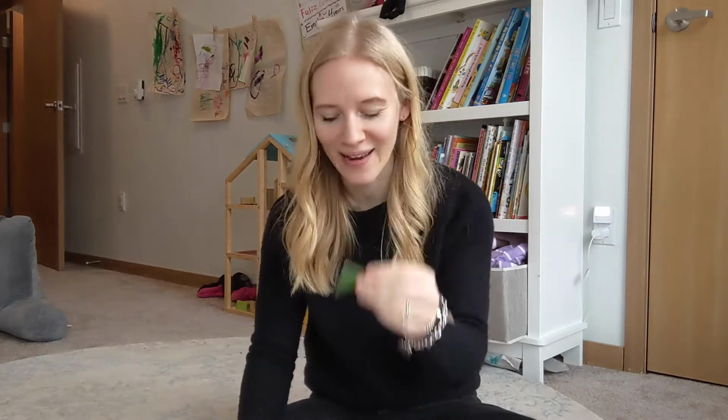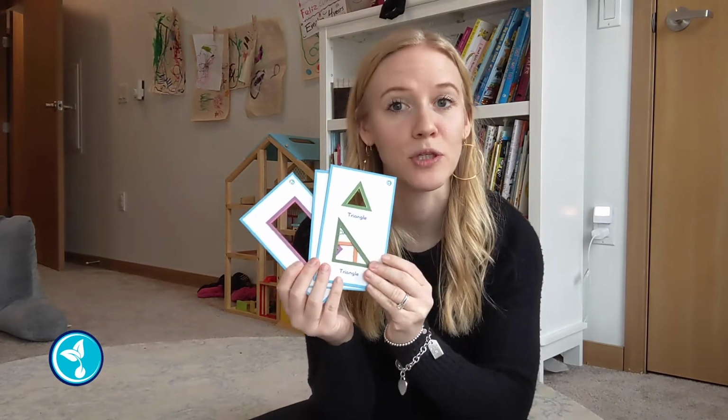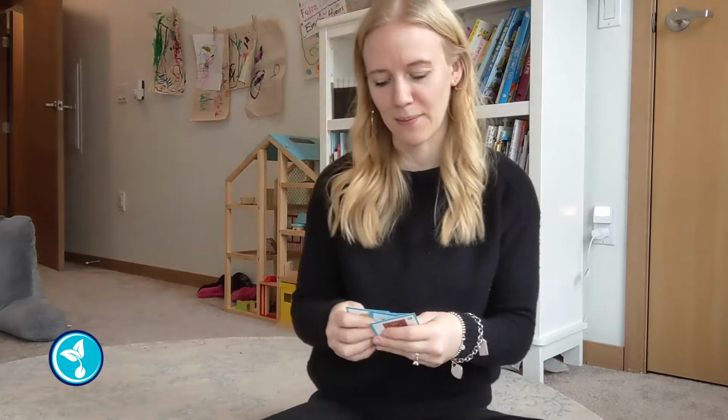Once you've had an opportunity to explore all the different shapes and try matching them to your shape mat, then we can move to level 2. In level 2, we're going to use our punch-out shapes that came in the blue, and we're also going to use our blue cards. We're going to see if we can match. Do you all like to match? Me too. Okay, so I'm going to shuffle up my blue cards and we're going to pick one.